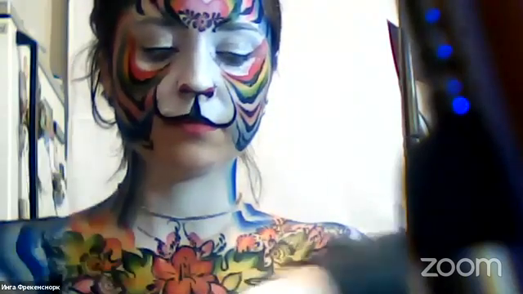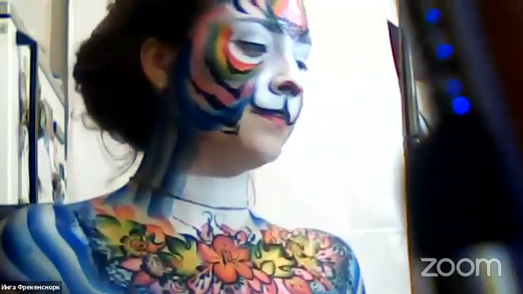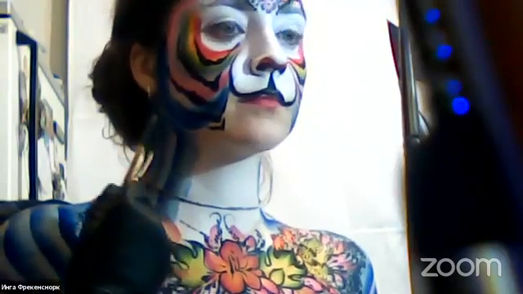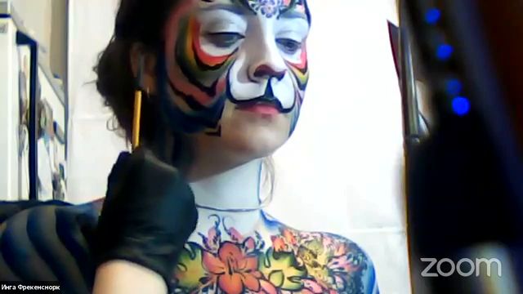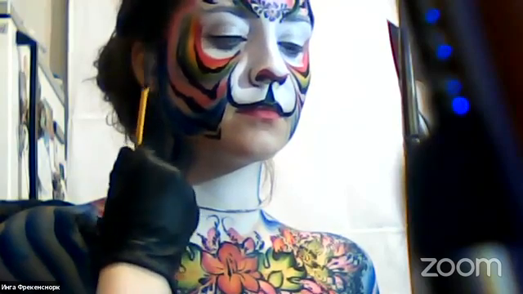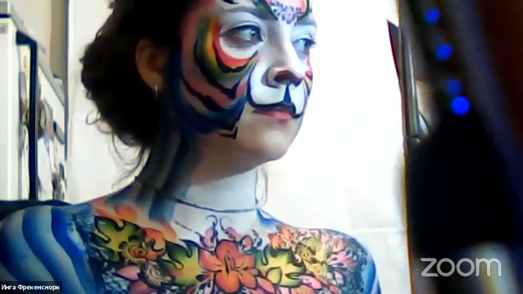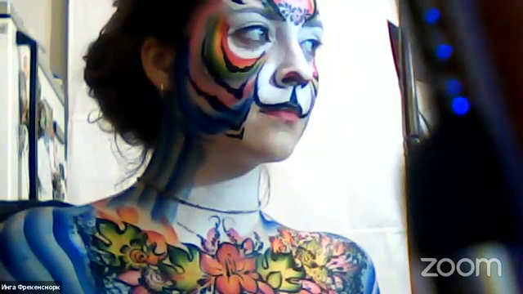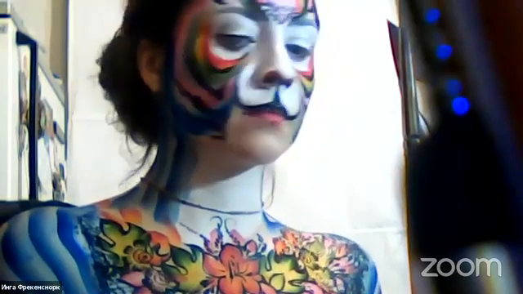So now I will add some frills and dots on the other shoulder. Just remember, if you're not confident in the line work, in the tiger lines, in the frills and dots, just practice. You have such amazing practice boards on board. Here we unfortunately don't have practice boards.